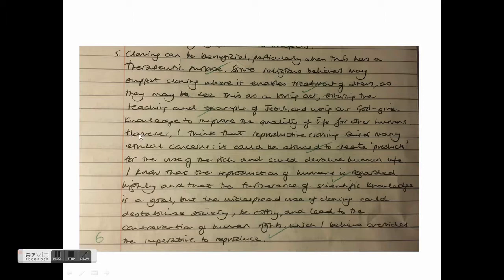However, I think that reproductive cloning, I can't read that word. I'm rubbish at reading handwriting. There's nothing wrong with the writing. What word is that? Reproductive cloning raises many ethical concerns. It could be abused to create products for the use of the rich and could devalue human life. I know that reproduction of humans is regarded highly and that the furtherance of scientific knowledge is a goal, but the widespread use of cloning could destabilise society. It could be costly and lead to the contravention of human rights, which I believe overrides the imperative to reproduce.